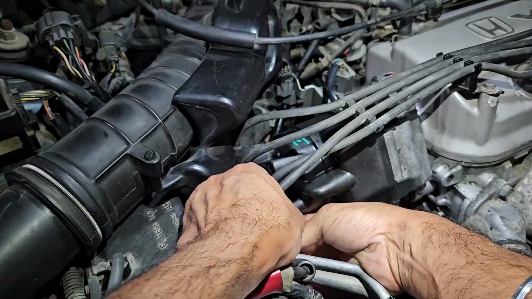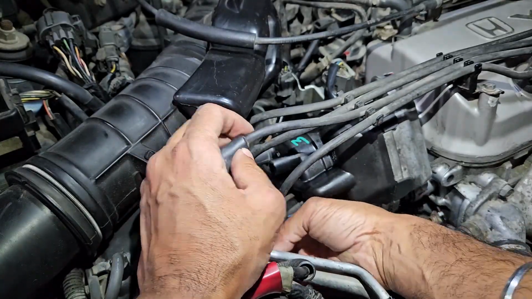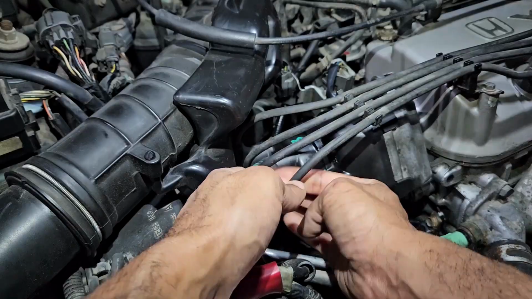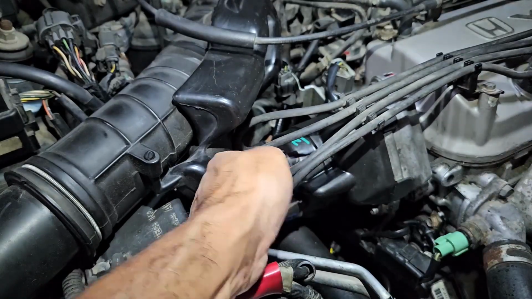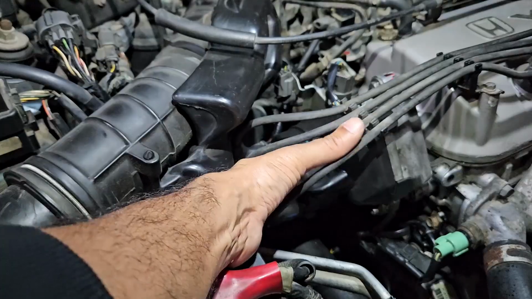After that, try starting the engine and make sure there are no leaks. Hopefully, at least this one is fixed. There might be other ones out there.